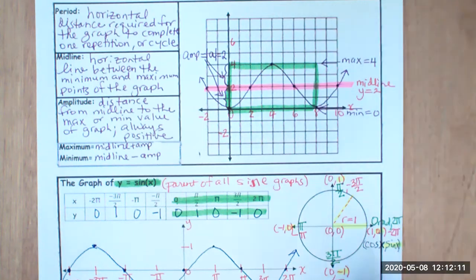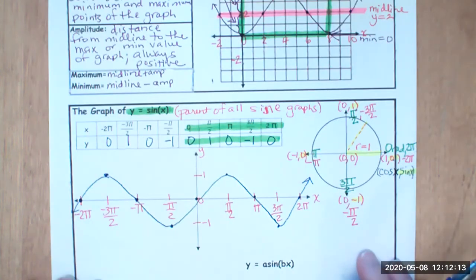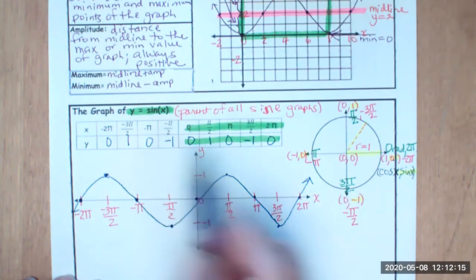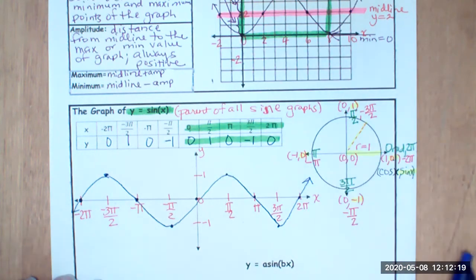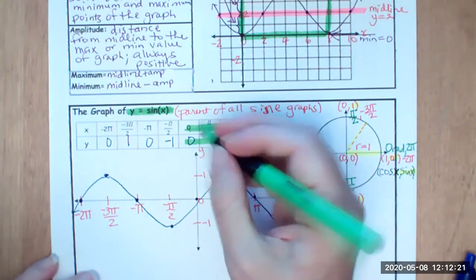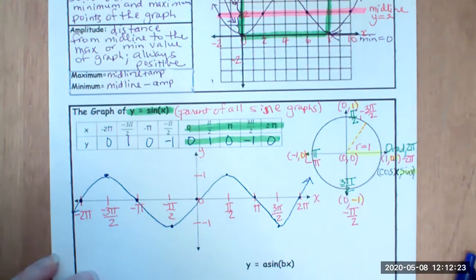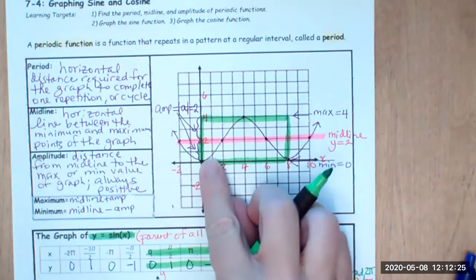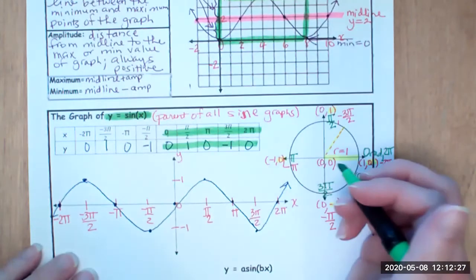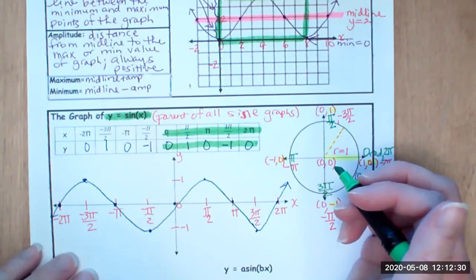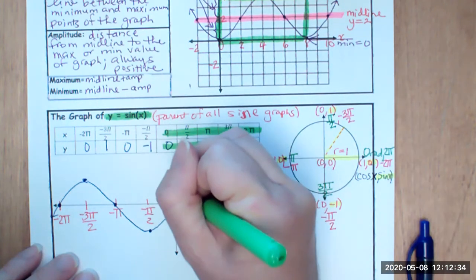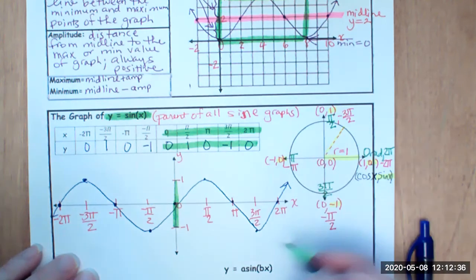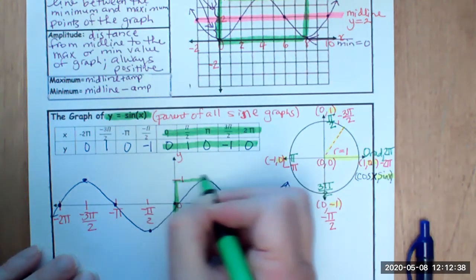Okay, so for the parent function, y equals sine of x, you want to notice that if I were to draw a rectangle in the same manner that I did above, I can draw a rectangle right around one cycle of the graph, okay? So just like this.